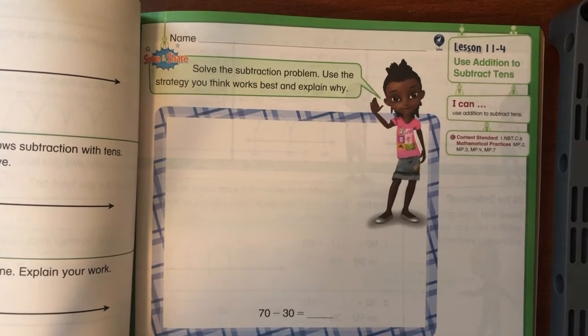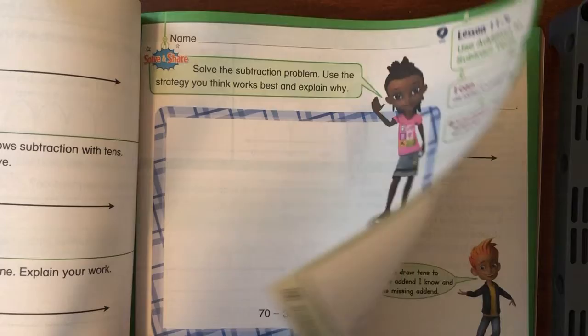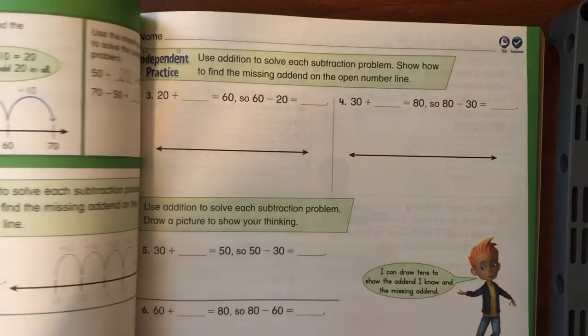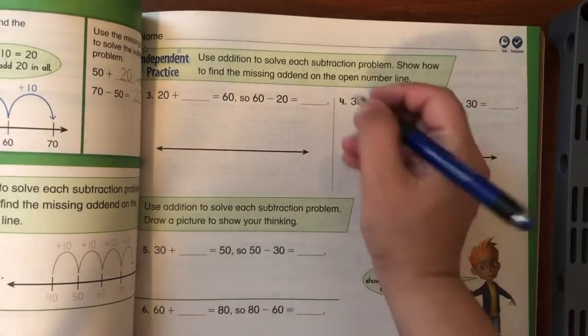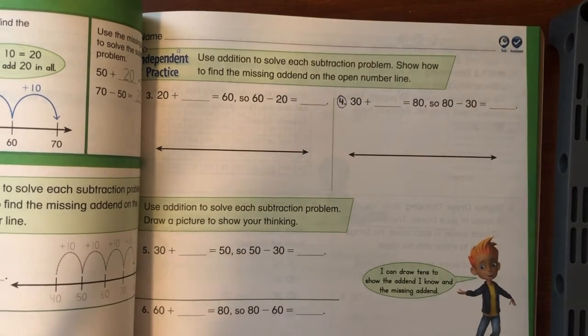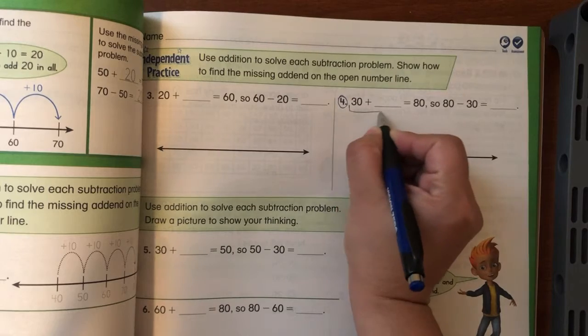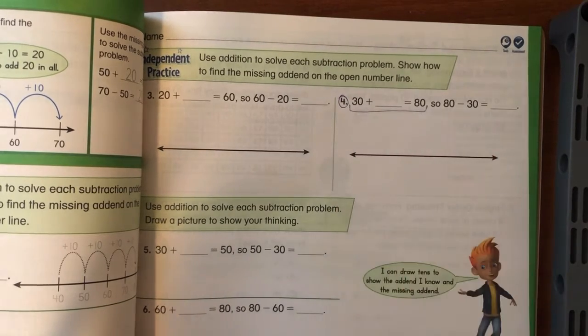Lesson 11.4. In this lesson, you will be able to use addition to subtract tens. So we're going to work together doing number 4. In this lesson, we're trying to figure out how we're going to use addition to subtract, to figure out the subtraction. So we are going to focus on this particular side first, since that's what we're going to use. We're going to use addition.